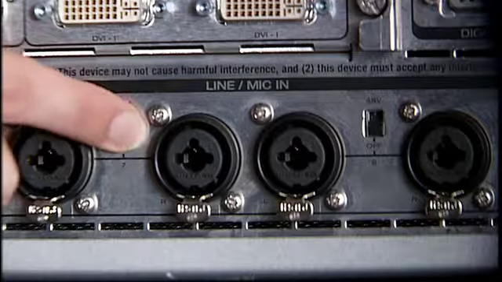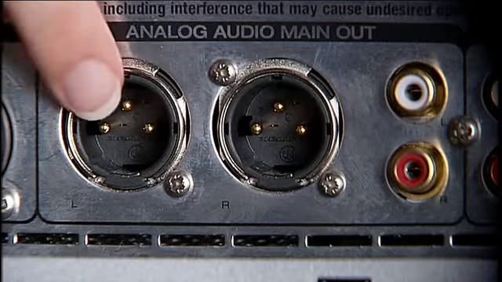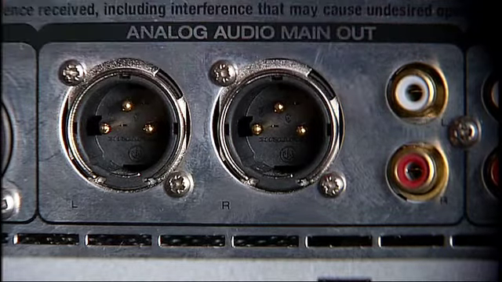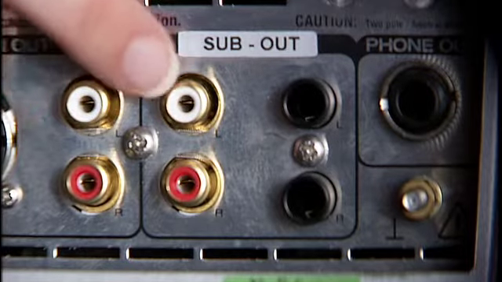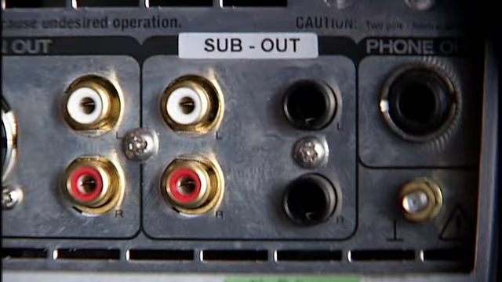For microphone input, you also have the option to activate 48-volt phantom power, which can be activated and deactivated by these 2 switches here and here. To the right of the inputs, we have 4 analog audio outputs, 2 XLR connectors, and 2 RCA connectors. This is the main output. Finally, we have 4 connections for the sub audio out, 2 RCA outputs and 2 quarter-inch outputs. The sub output can have timing delay or a separate audio mix.